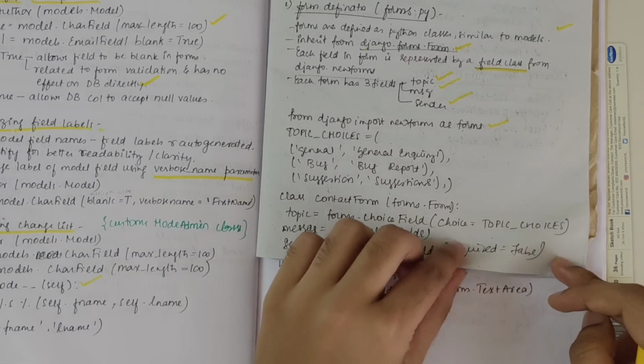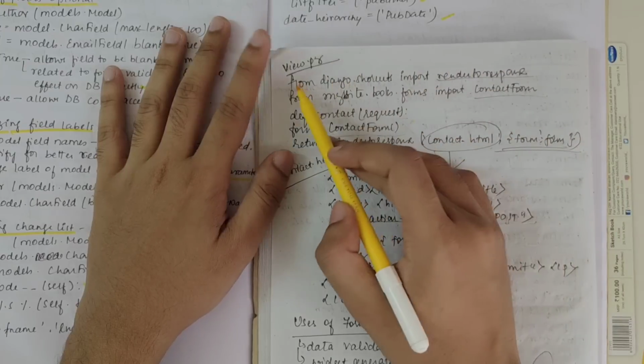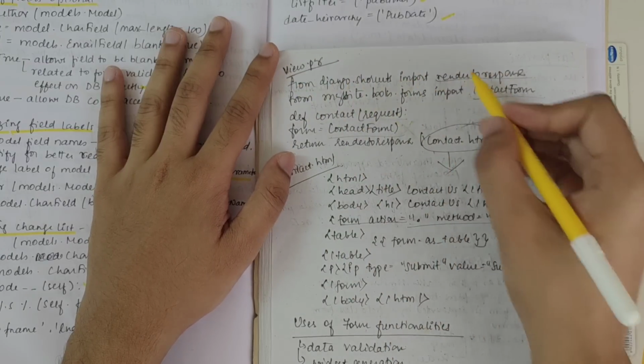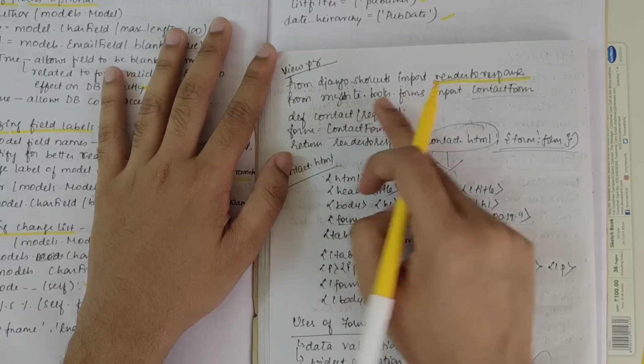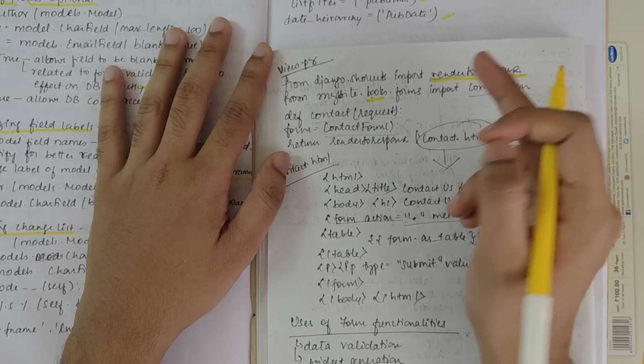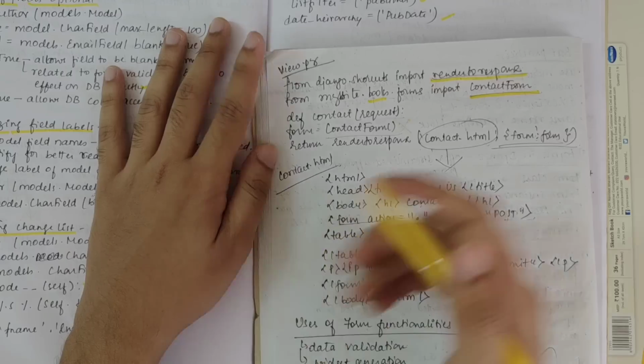Now, here I am making the field optional in the form. Next, in the view part, I'll write from django.shortcuts import render_to_response. I'm importing render_to_response. After that, from mysite.books.forms. In books, the forms were stored. I am importing the contact form that we have created previously.